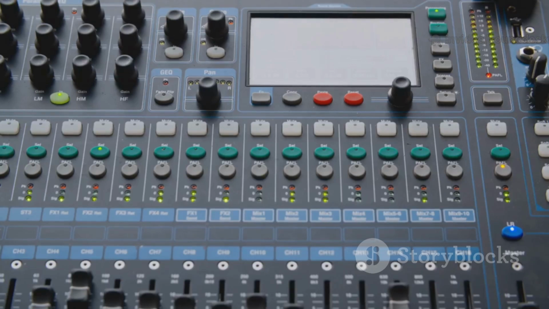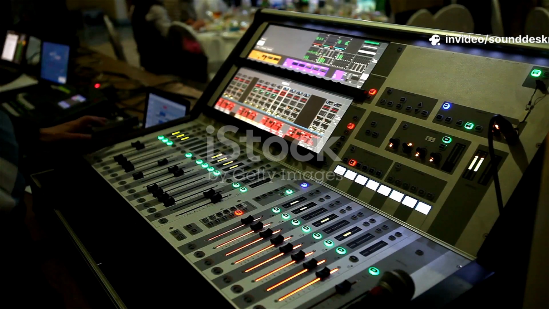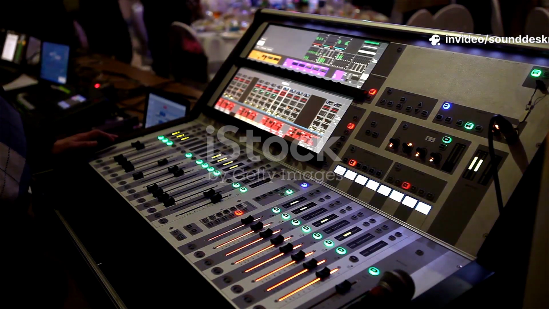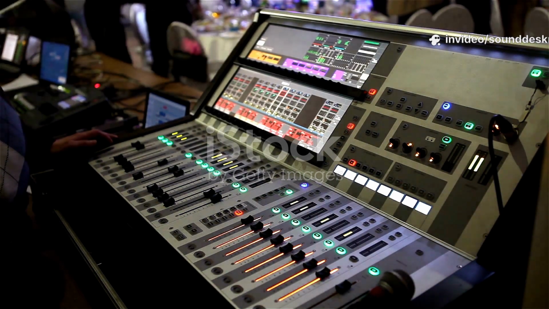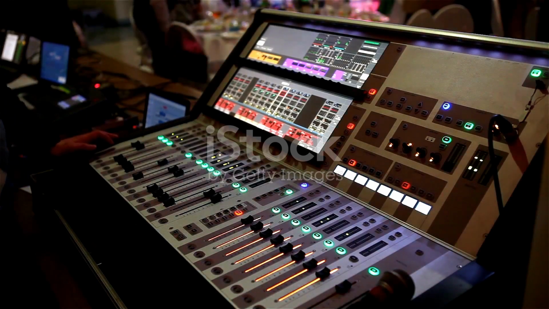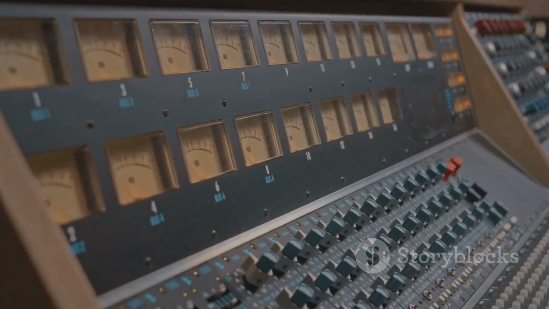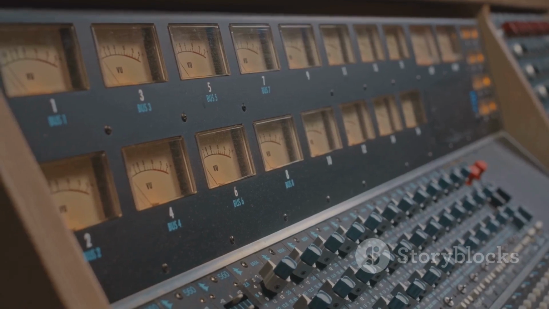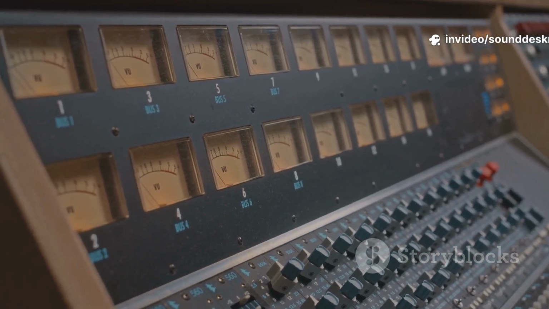What makes a mixer digital? It all comes down to how your audio is handled inside the mixer. In an analog mixer, sound stays as electricity. It's a direct physical signal. In a digital mixer, your audio is instantly turned into digital data, ones and zeros, so the mixer can process it with powerful tools. The result? More flexibility, more features, and total recall of your settings at the push of a button.